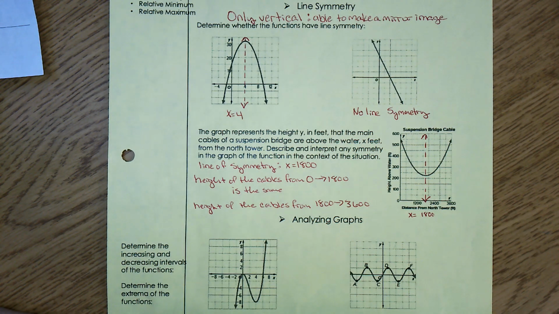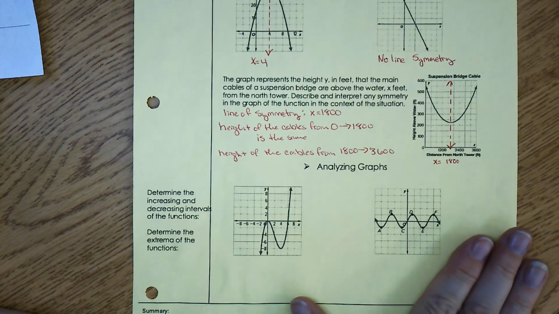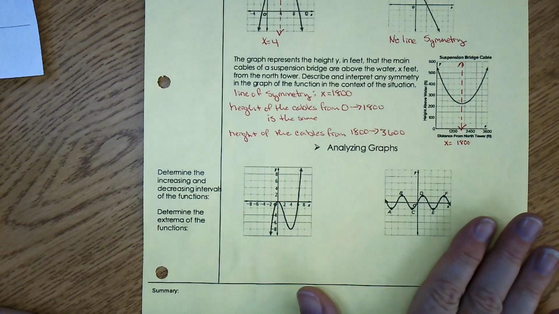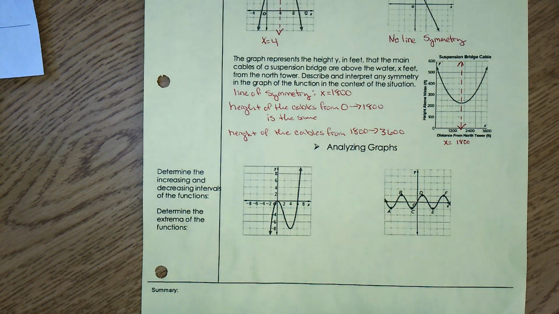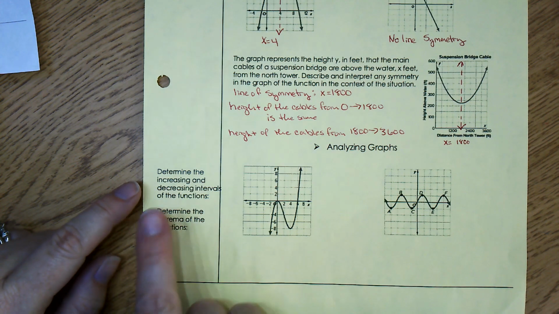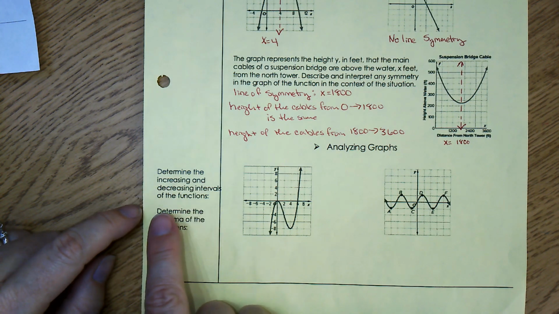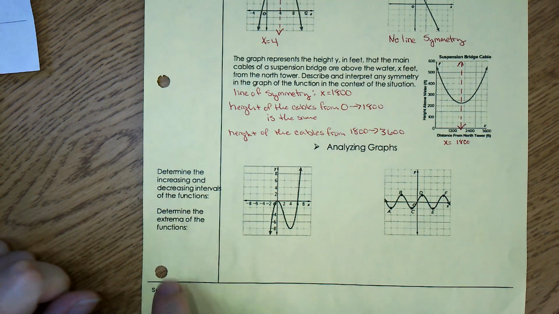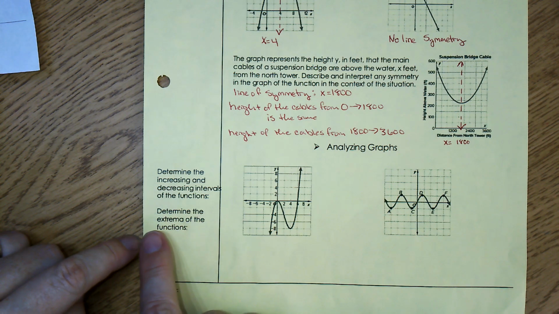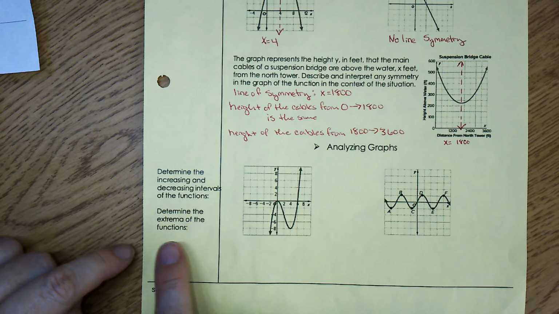Now let's check out analyzing graphs. Let's look at some stuff we got with these graphs. Looks like we got some squiggly lines. Let's give some meaning to these squiggly lines. We're going to determine the increasing and decreasing intervals of a function, and we're also going to determine the extrema of the functions.